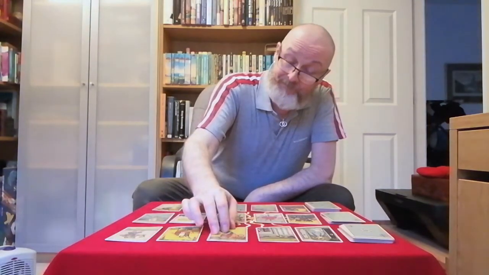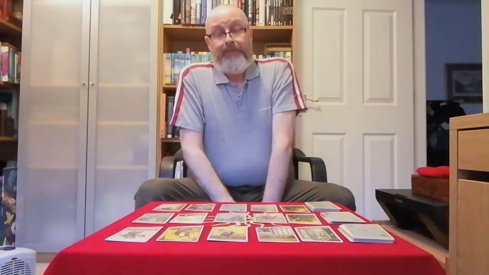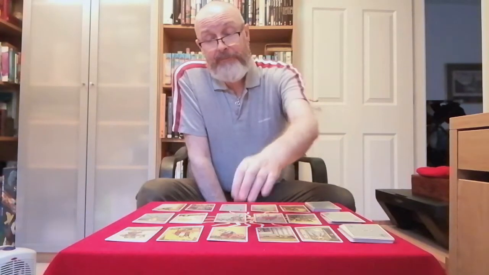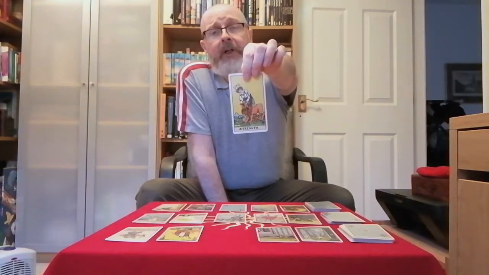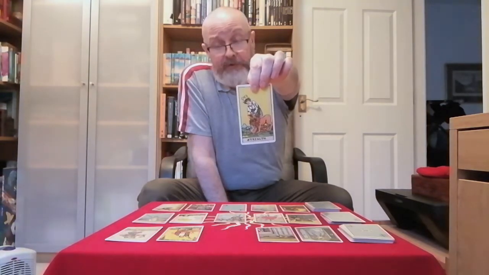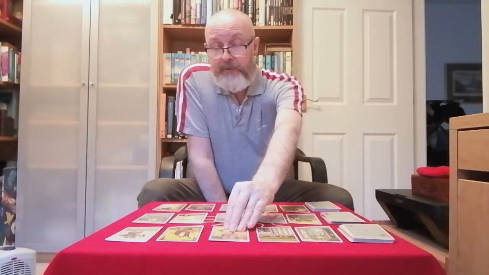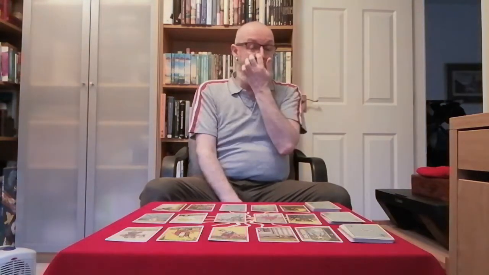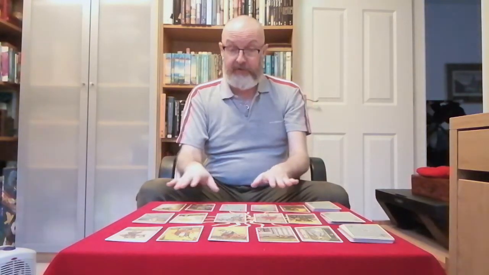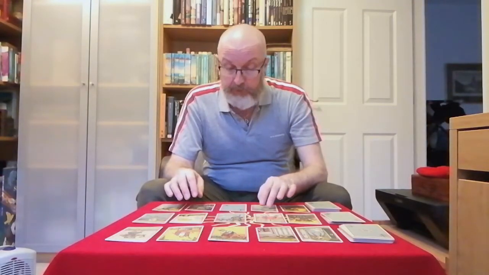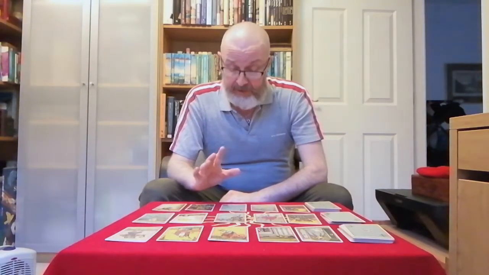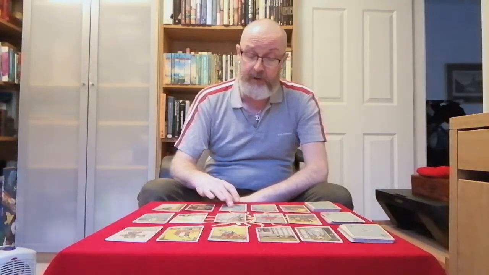Strength reversed. So I would say in its upright position, the woman has very firm control over the lion's jaws. In the reverse position, what that says is these two people share a common vulnerability. And I think that comes through in the rest of this reading, because the bottom row is about being vulnerable. And that actually takes us to the last card that we haven't turned over.